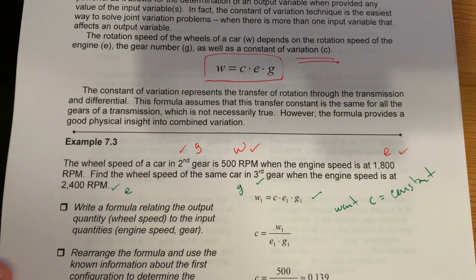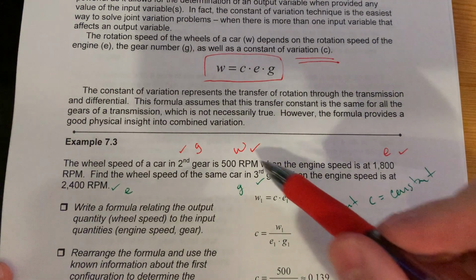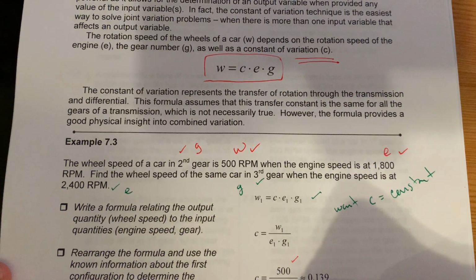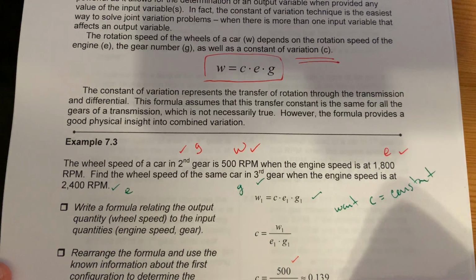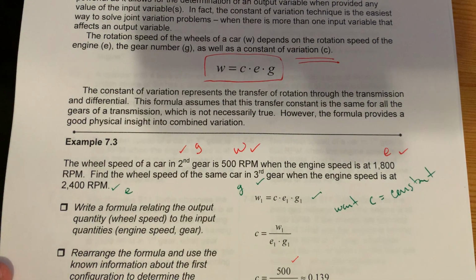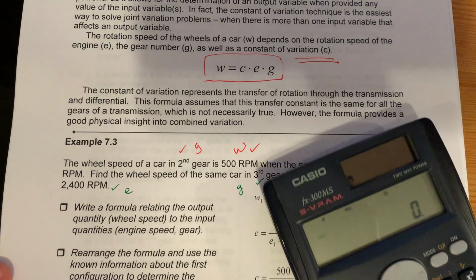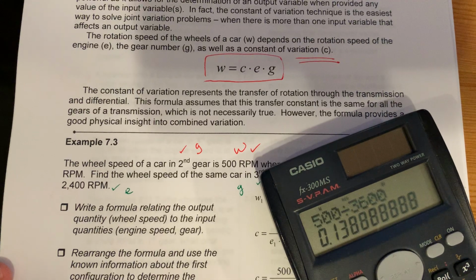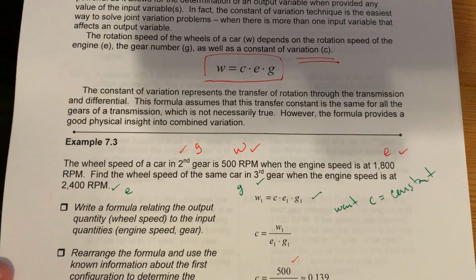So these are our red values. Maybe I should have tried to keep this consistent. So my initial values: my wheel speed is 500. Second gear is 2. The engine speed is 1800. So if I crunch this, 500 over 2 times 1800, 2 times 1800 is 3600. So 500 divided by 3600 is 0.138 repeating, aka 0.139.